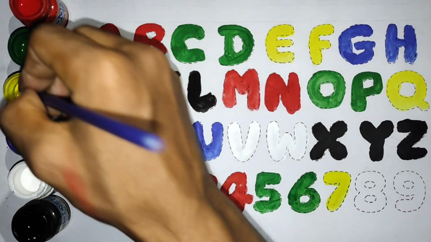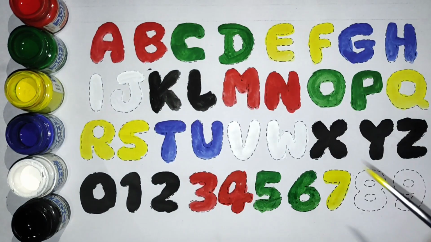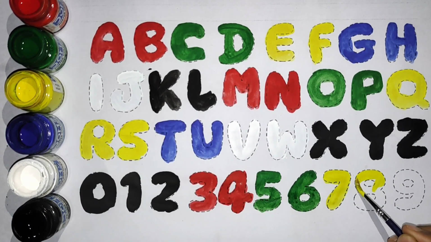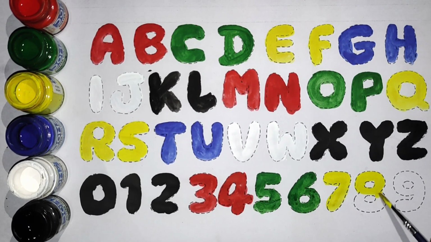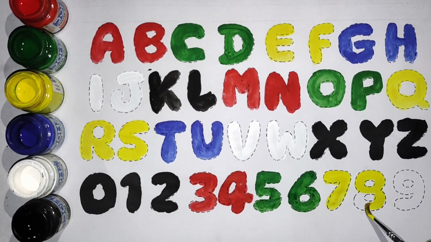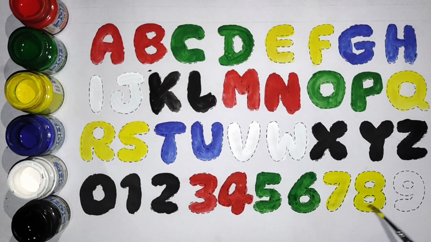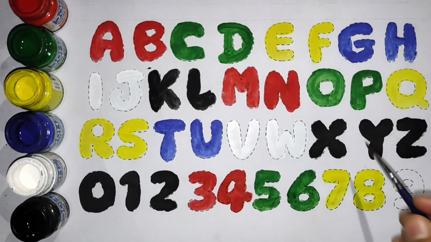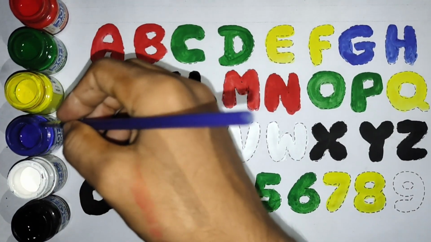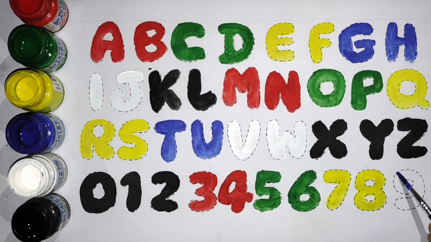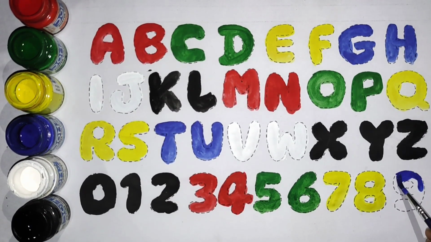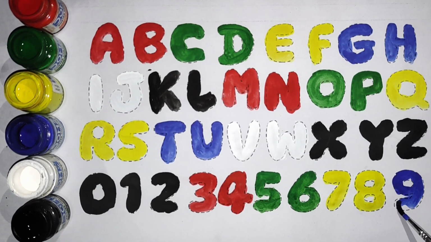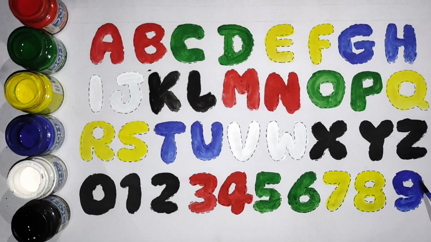S-E-V-E-N, 7. We again use yellow color and draw 8. So kids, the next one is 9. Kids, the last one is 9 and we are using blue color. The last number is 9. We draw the number 9.